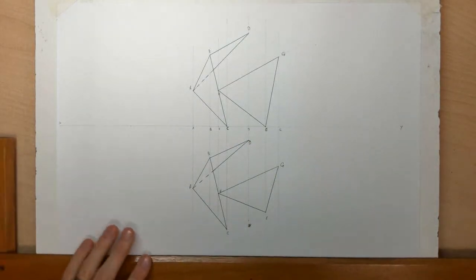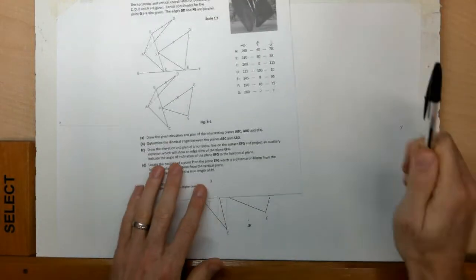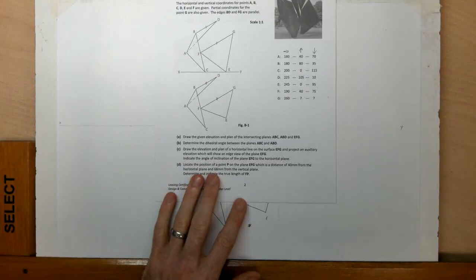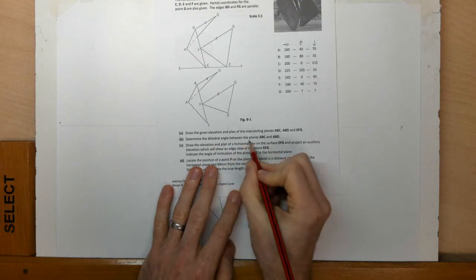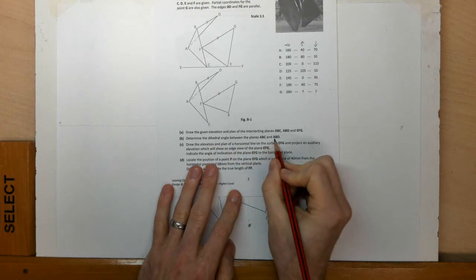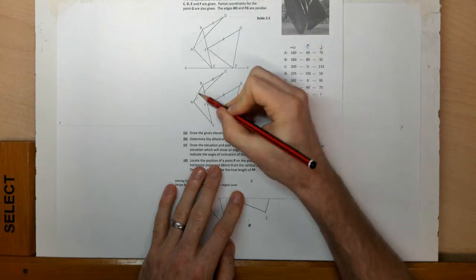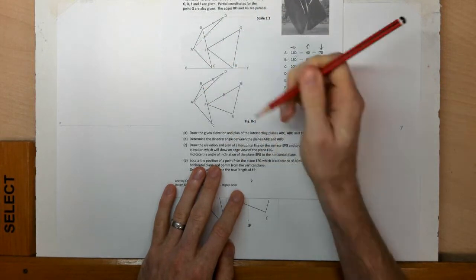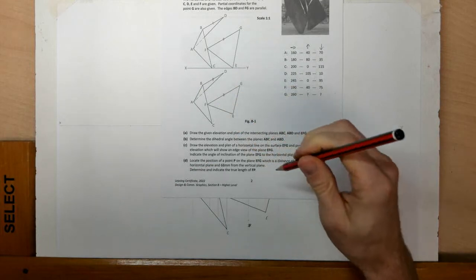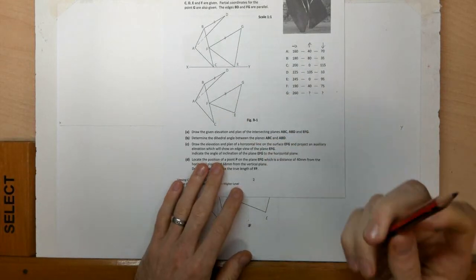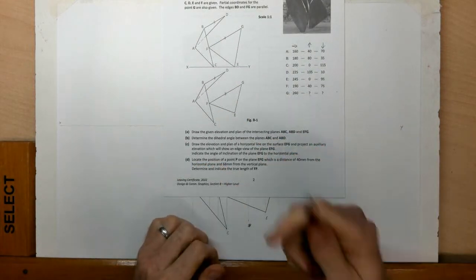Alright, so part B of that question. They want us to determine the dihedral angle between the planes ABC and ABD. So AB is the shared line. Okay, so that is where we're going to want to find a point view of that. So we want to find the true length first, and then we want to find a point view.